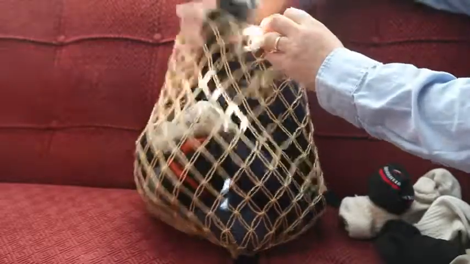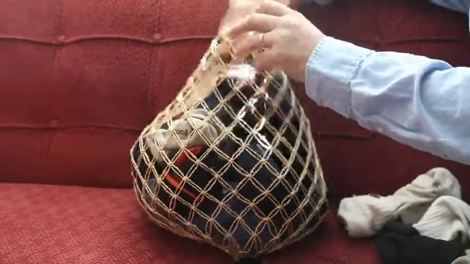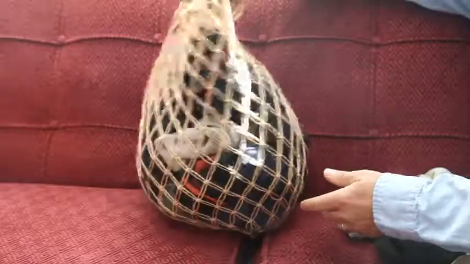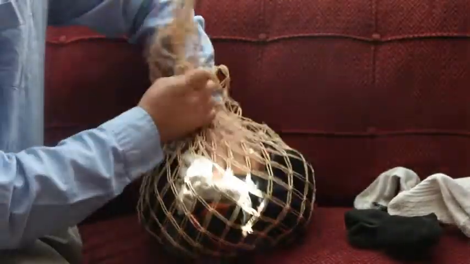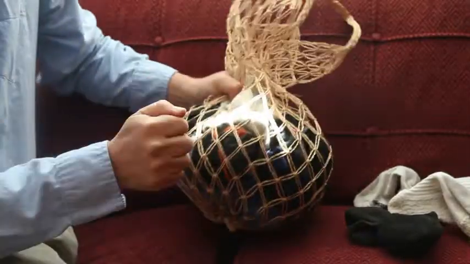If we loosely pack this bag with socks, it's not very dense. But if we tightly stuff it, the bag has more density.